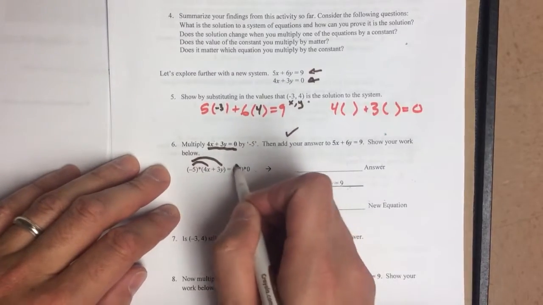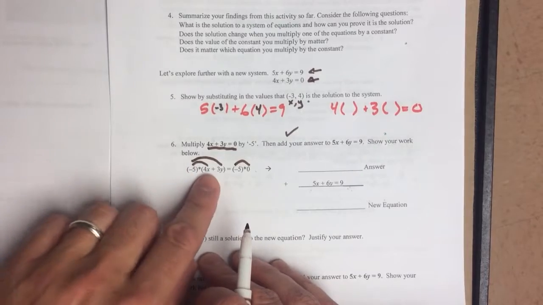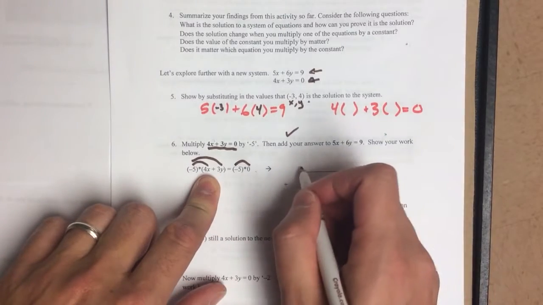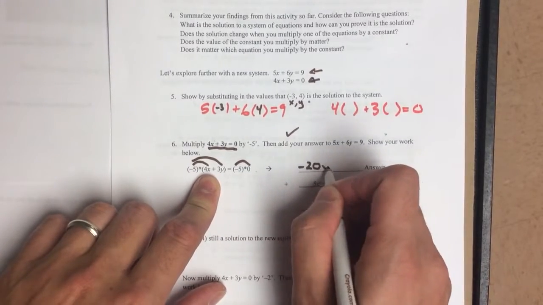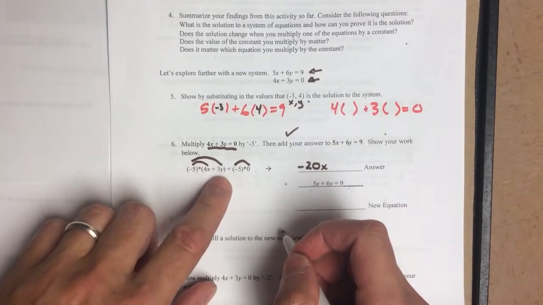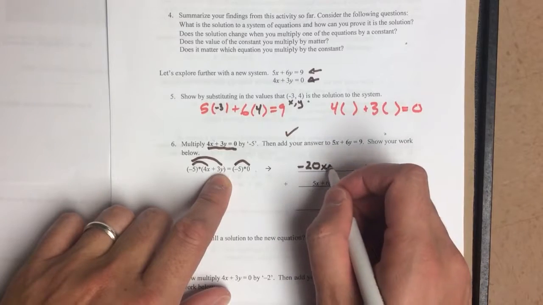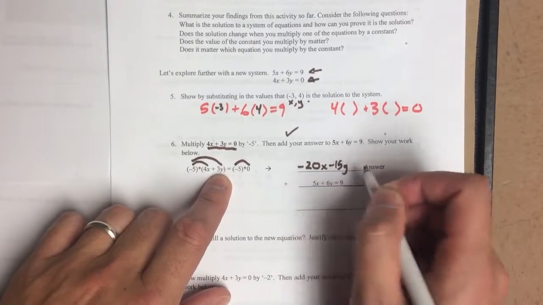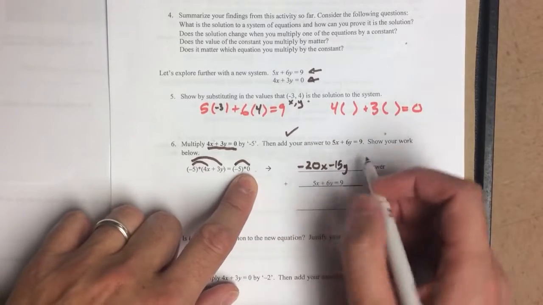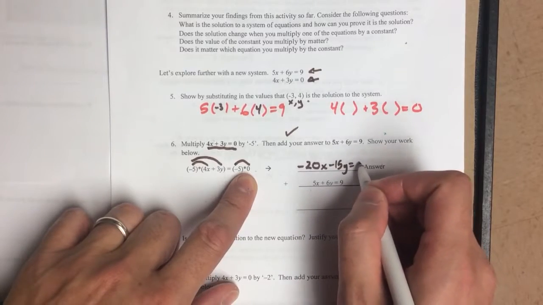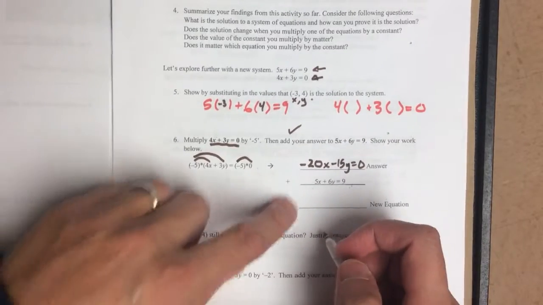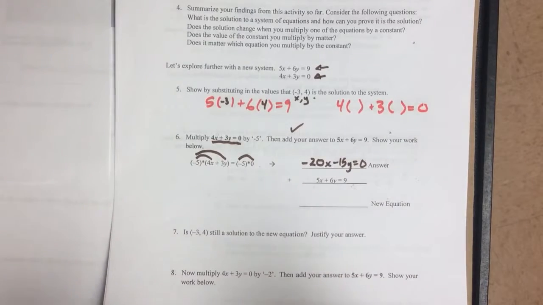-5 times 4x gives me -20x. -5 times 3y is -15y. -5 times 0 is still 0, which is kind of nice. Now when it says we're going to add the equations, we have to look for the like terms, the stuff that is the same.